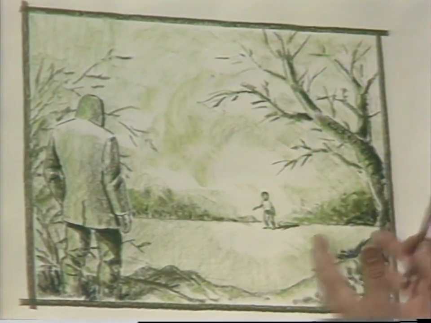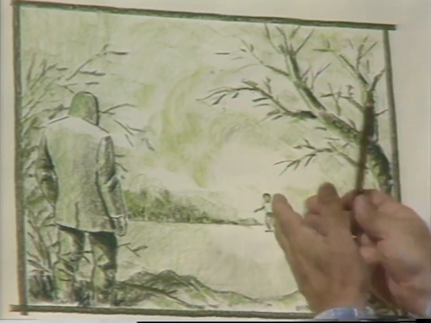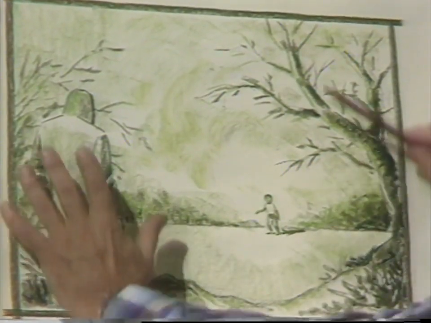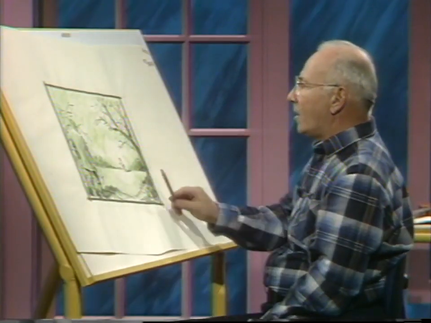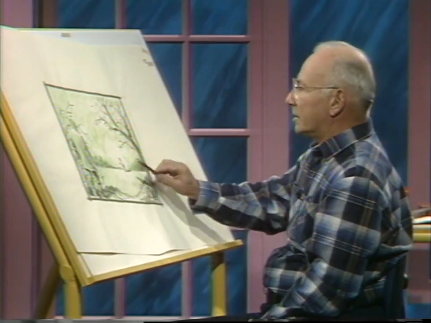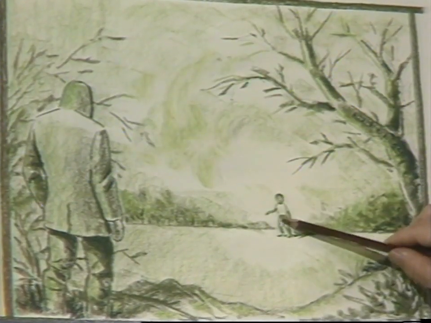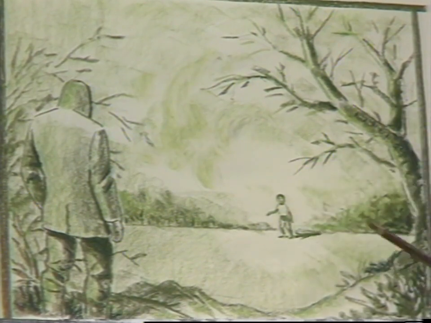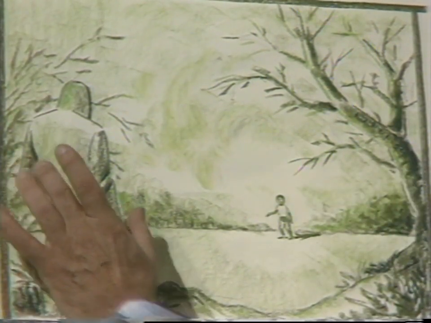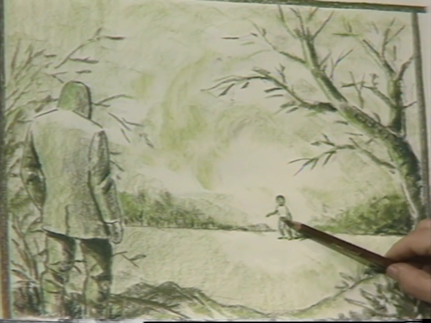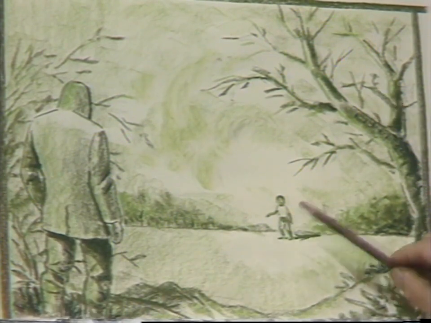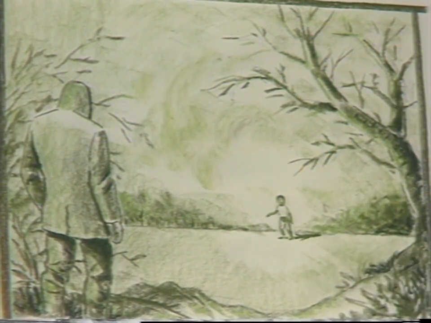That has visual impact, and it will really lead the eye and overpower these large areas on the sides of the picture. Also, as far as dominance goes, the placement of this figure dominates the picture. Even though the figure here is larger and the tree is larger, the placement will dominate it and will become the dominant of the picture.